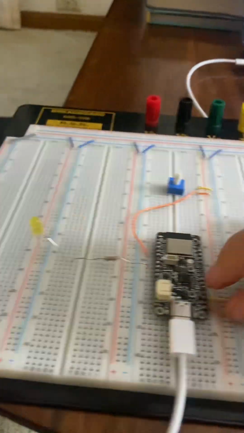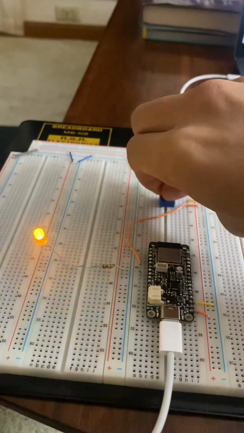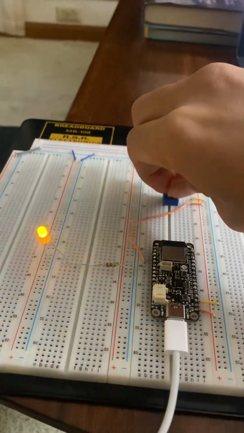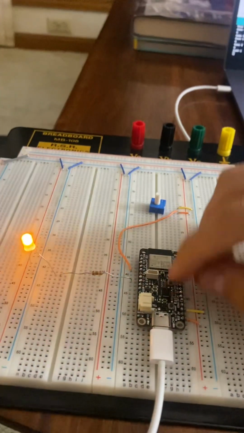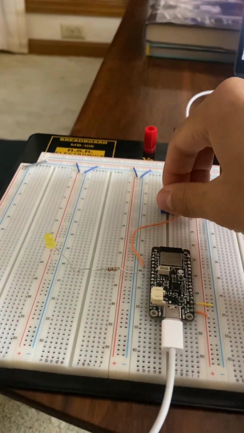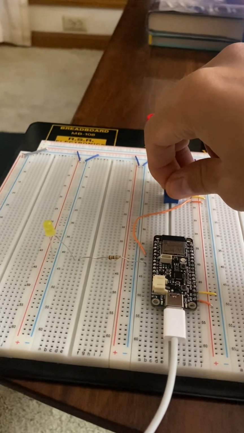And then when I press the button again, it goes back to its normal function, where turning the potentiometer does not do anything. The frequency and the duty cycle stay the same. And then I press it again, and it changes the frequency, and the frequency of the light bulb switches as I change the potentiometer.